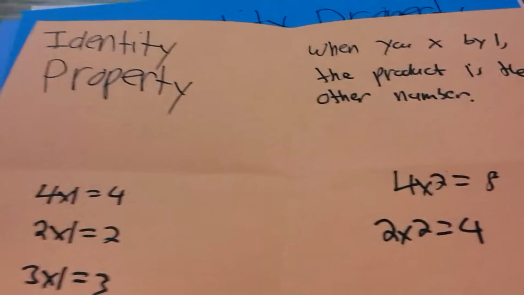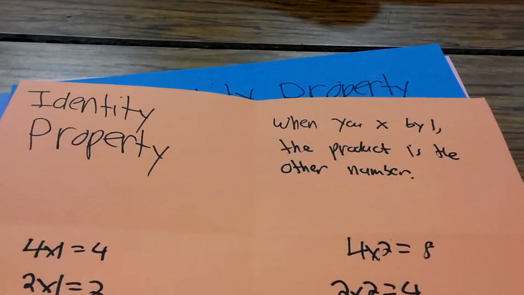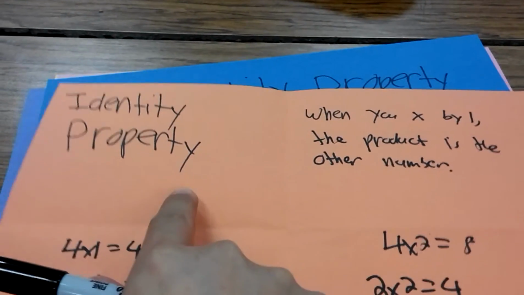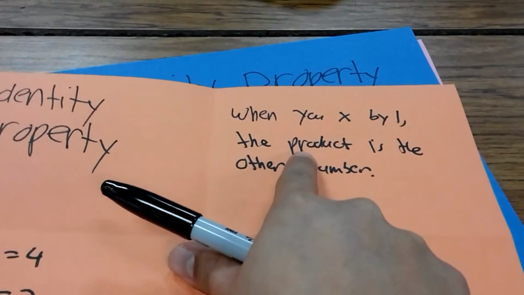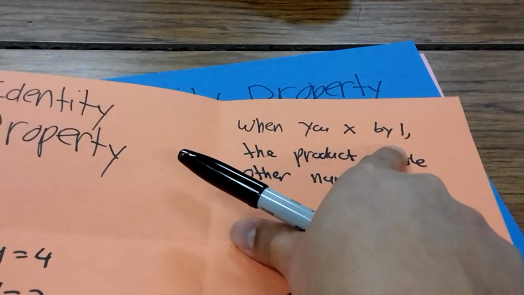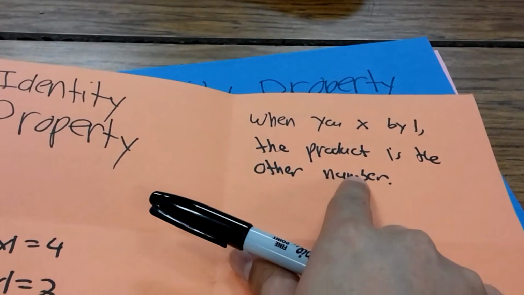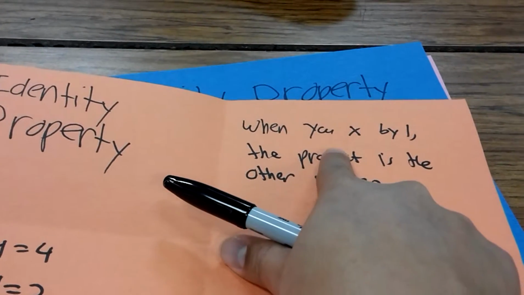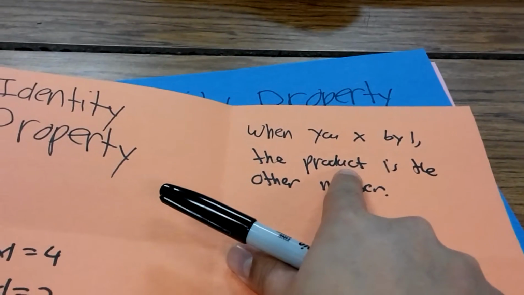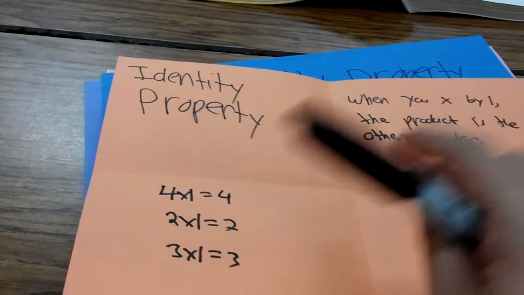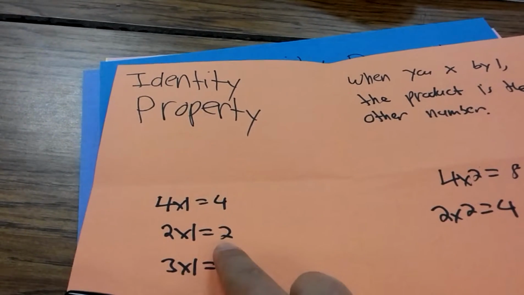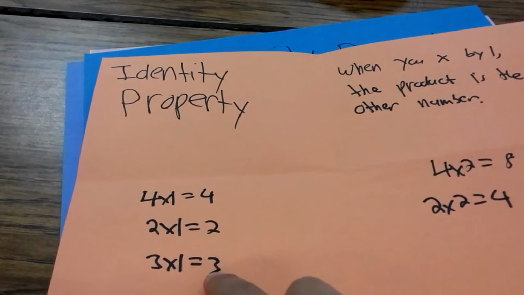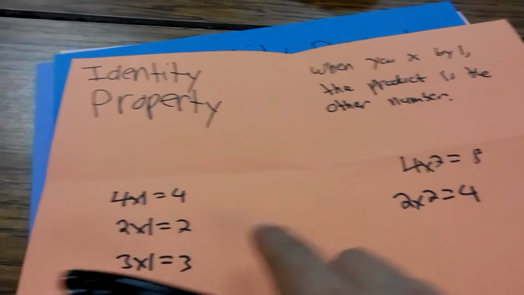And after you watch this video, one of the things you're going to do is to create a Frayer model, something we've done a million times. I've created an example for you over here. Identity property, definition: when you multiply by 1, the product is the other number. I have 3 examples. 4 times 1 is 4. 2 times 1 is 2. 3 times 1 is 3.